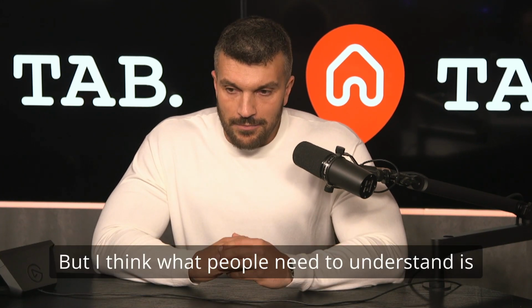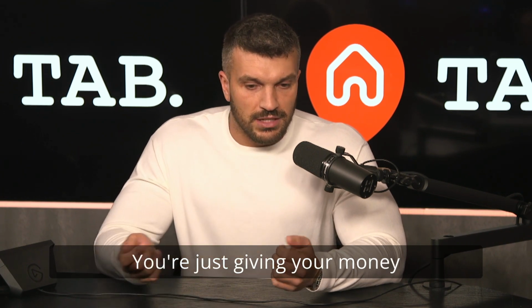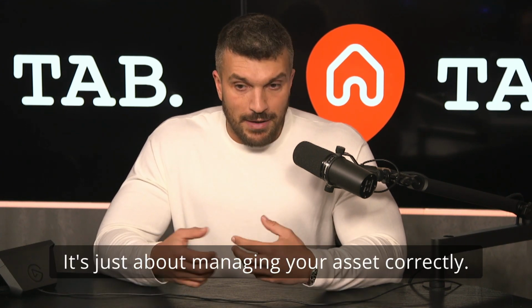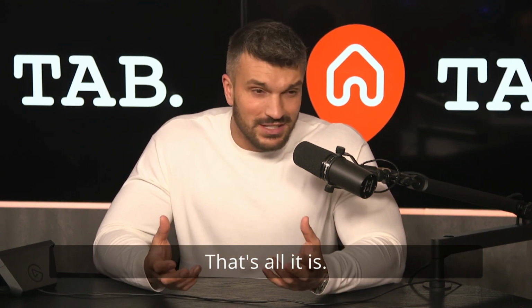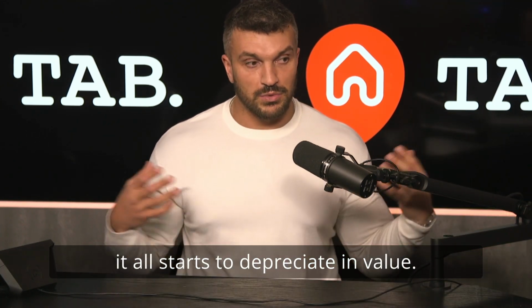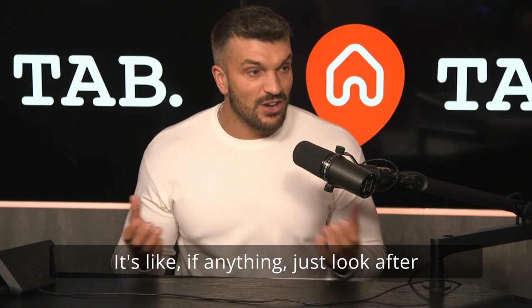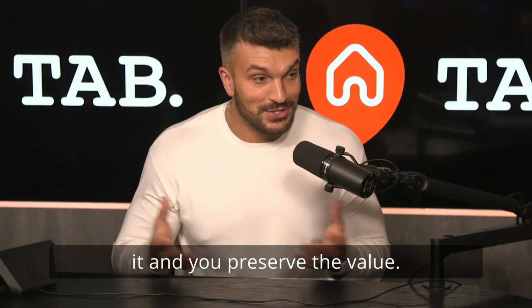But I think what people need to understand is that they seem to think leasehold is just giving your money away, you're losing that money. It's just about managing your asset correctly. That's all it is. People let the leases fall below 80 years, it all starts to depreciate in value. But you're just not looking after it properly. If anything, just look after it, and you'll preserve the value.